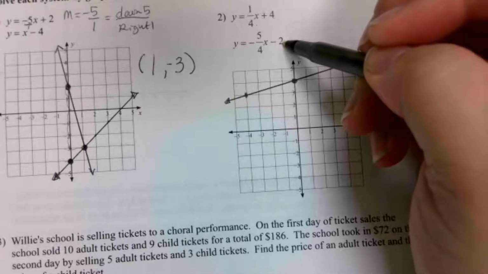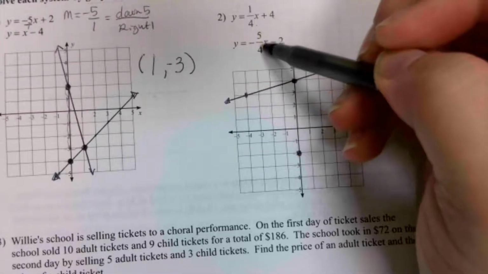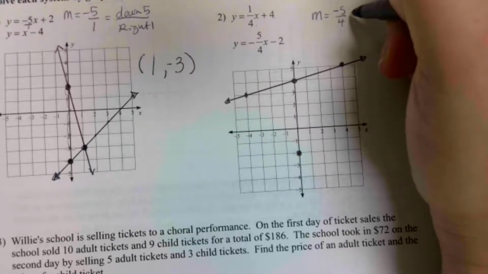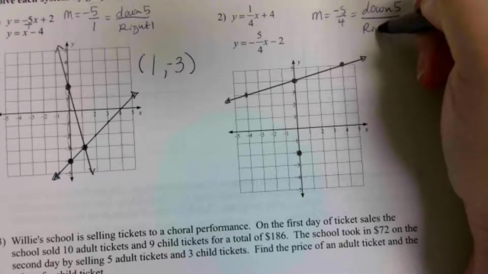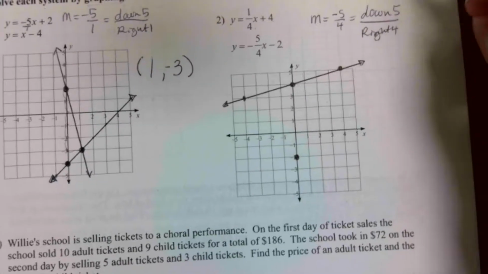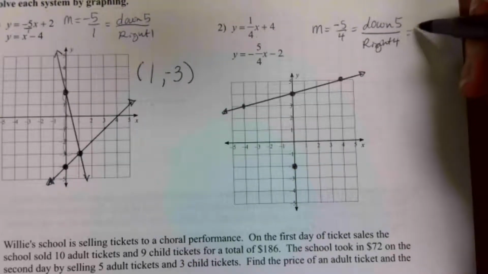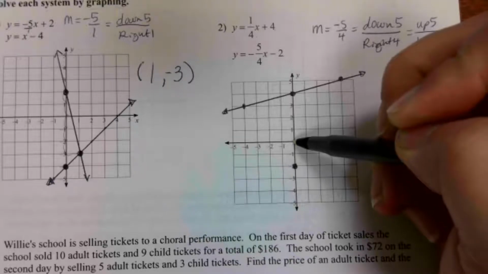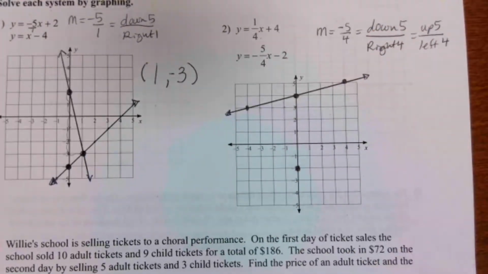Y-intercept is -2. Put my dot. This means down 5, right 4. Well, there's not room to go down, so instead we flip. We're going to go up 5 and left 4. 1, 2, 3, 4, 5. 1, 2, 3, 4. Perfect.